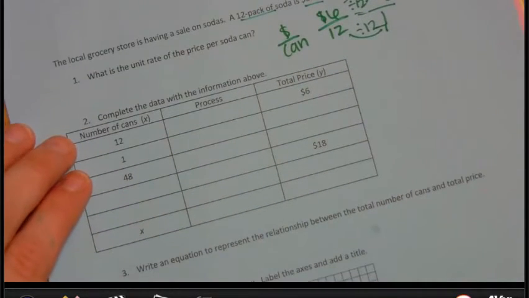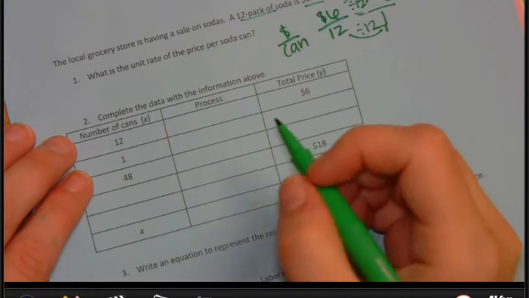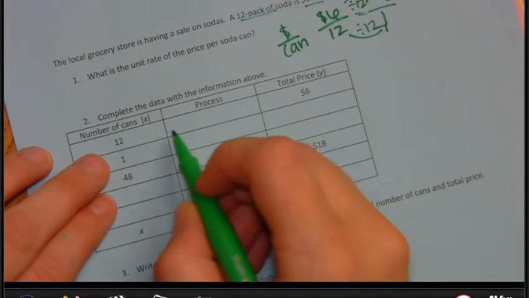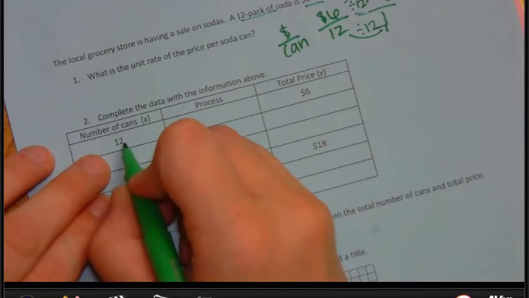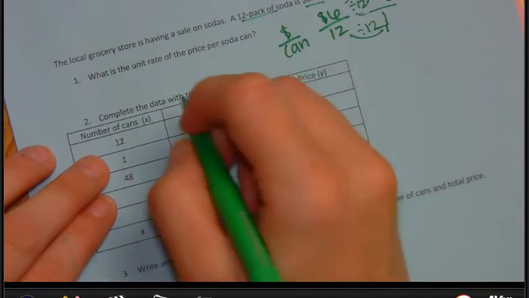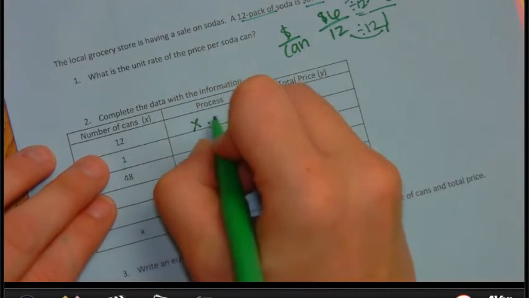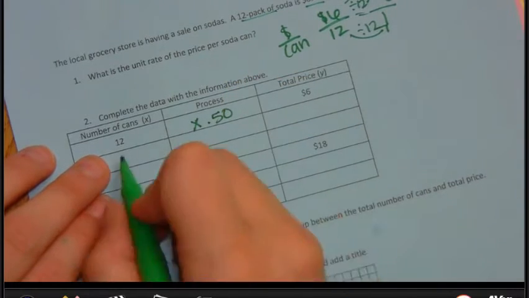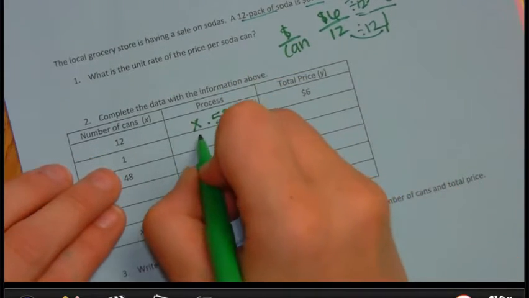Okay. Number two, complete the data with the information above. So for 12 cans to $6, how did I get from 12 cans to $6? Well, I multiplied 12 by 0.50. So 12 times 0.50 gets me to $6.